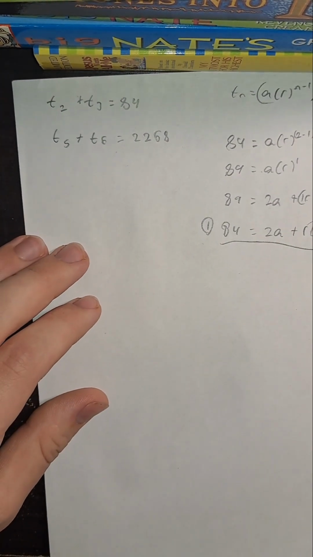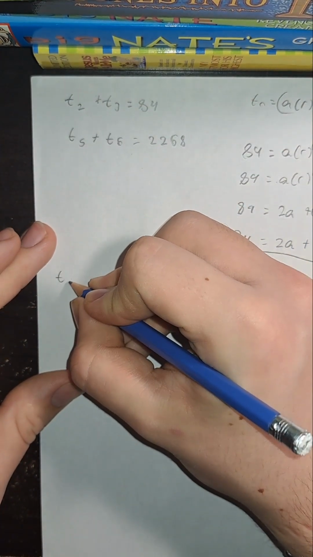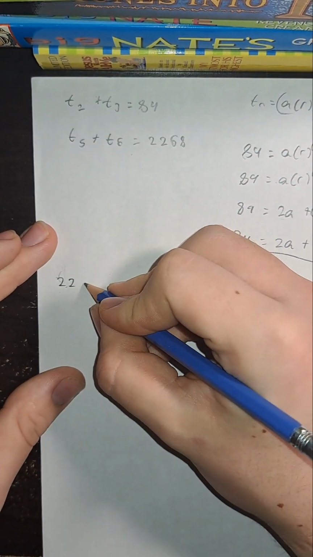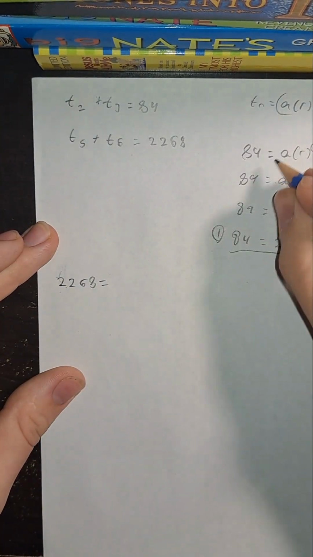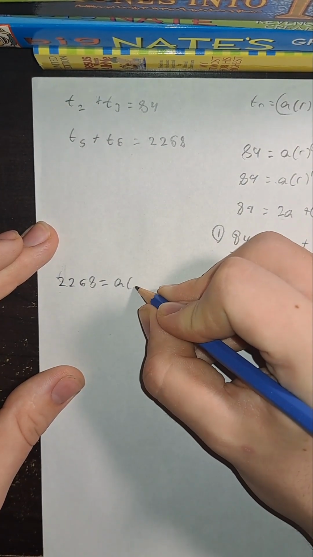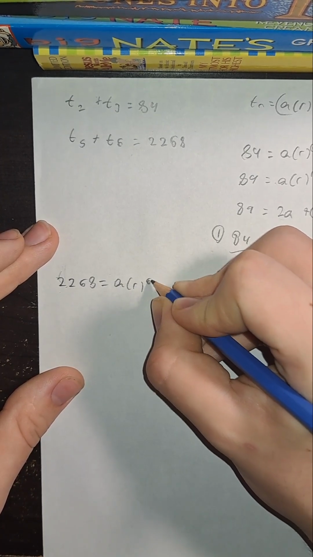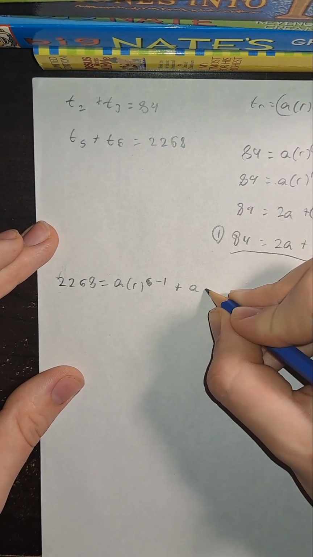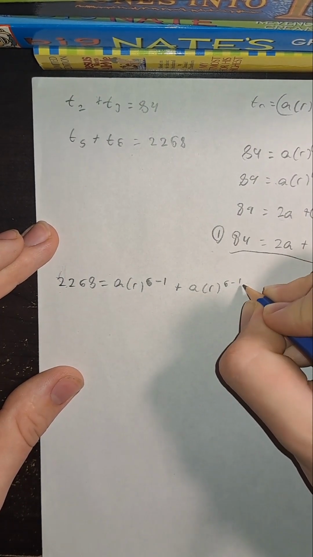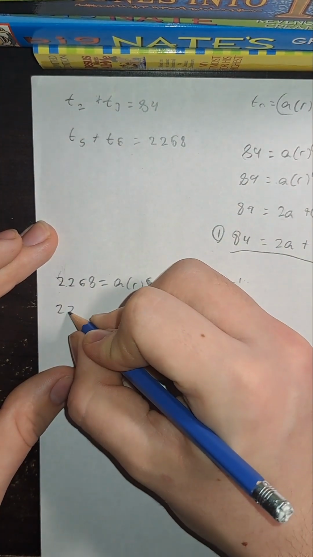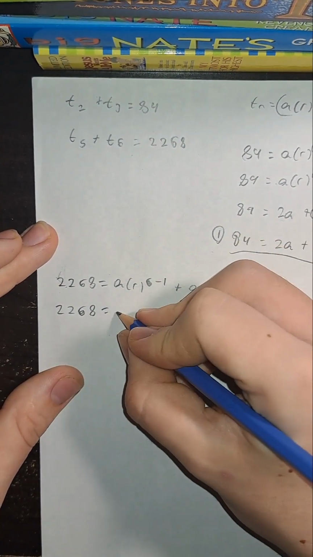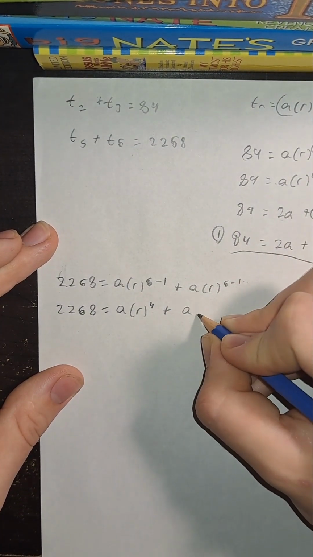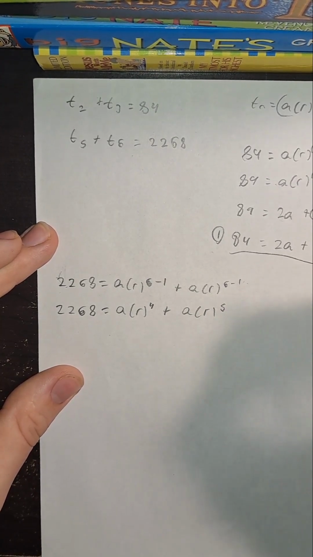Now what we need to do is create the second equation. So we take t5, which would end up being 2268, is equal to, so we do the same thing as before, a bracket r to the 5 minus 1, and then plus a bracket r to the 6 minus 1. All right, expand and simplify that out, and we get a with r to the 4th power, and a with r to the 5th power.